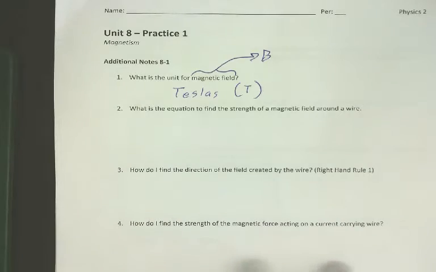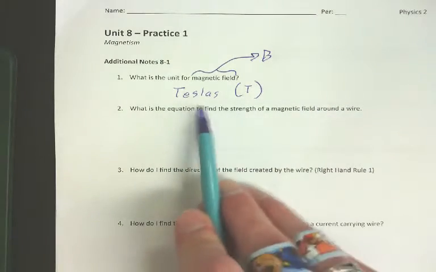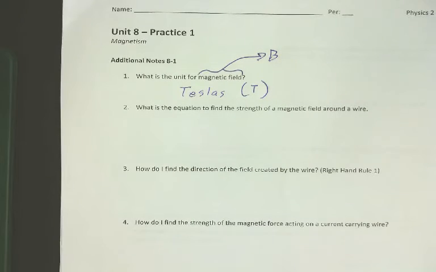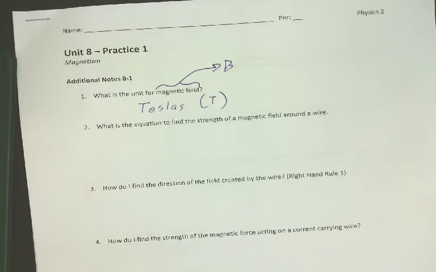The symbol for magnetic field is B, but the unit is Teslas. And no, not the car company, the actual human being, Nikola Tesla.